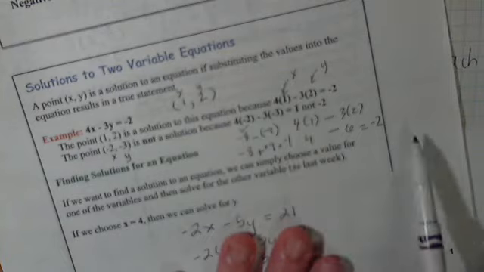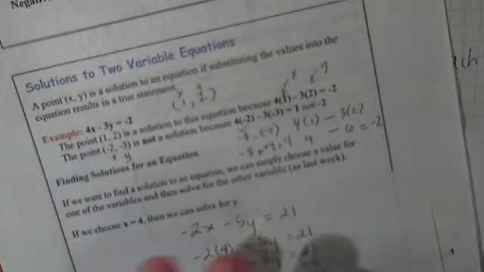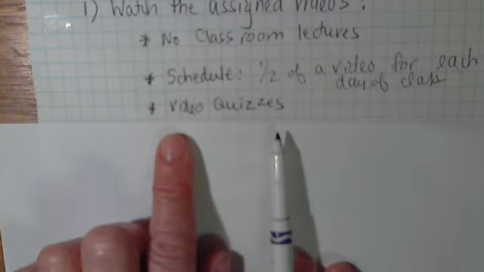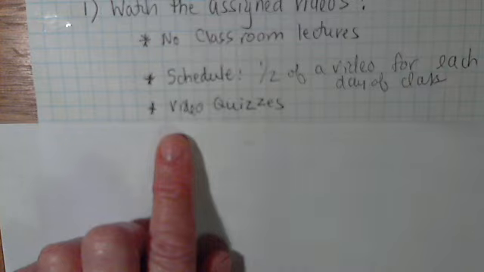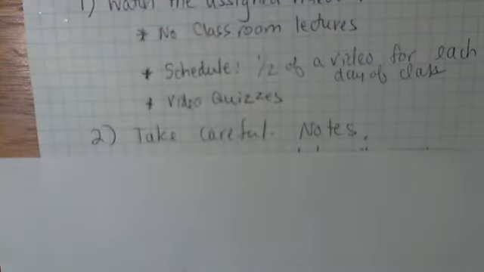And all you would have to do is copy down this information that you took notes on during the lecture. It's very simple. The video quizzes are not meant to be hard. They're a no-brainer. They're just copying things from your notes, and they should take only about 15 minutes during each class period that I give you one.